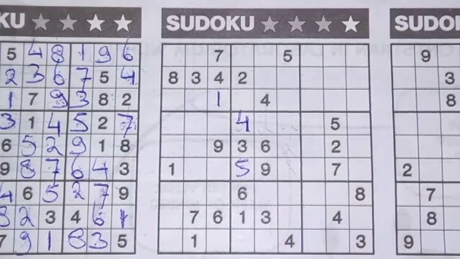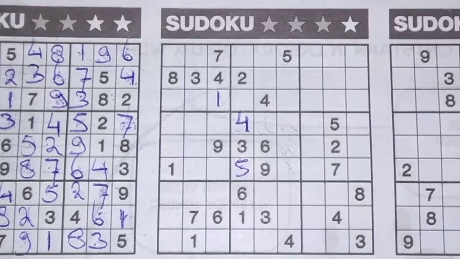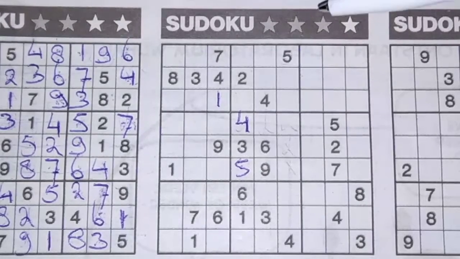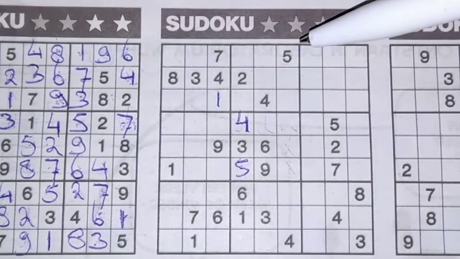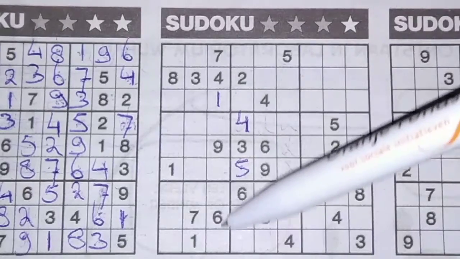Let's see another digit that I can use. Which number can I use? 5? Yes, no.